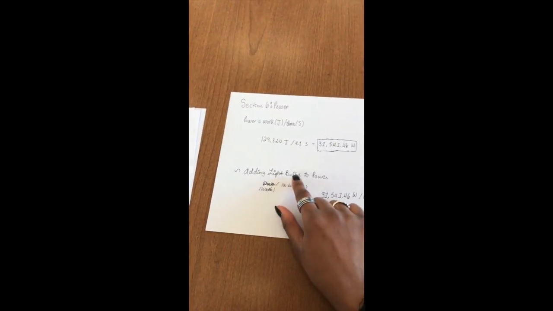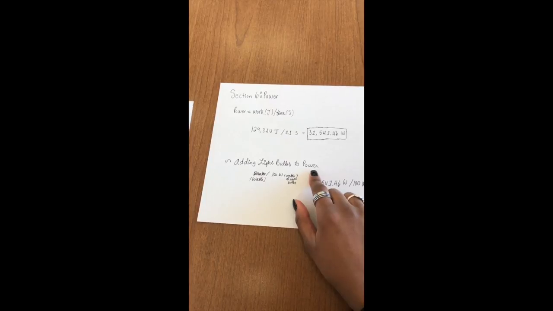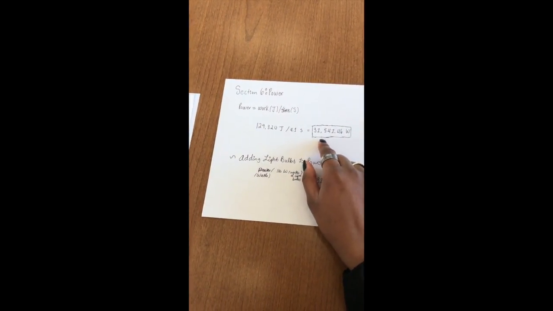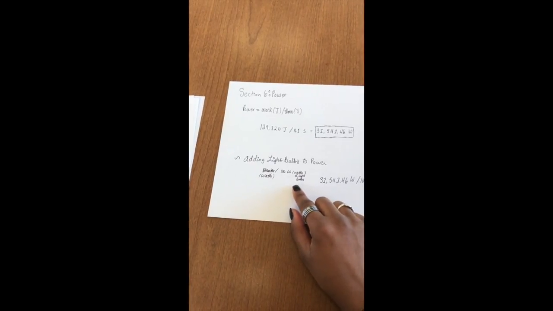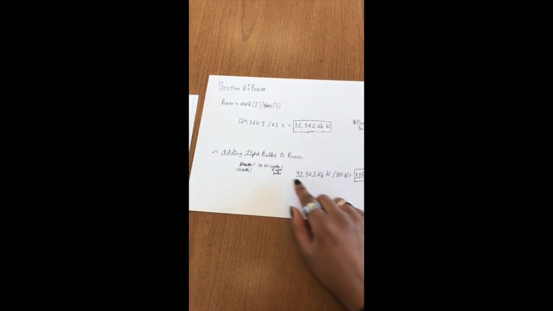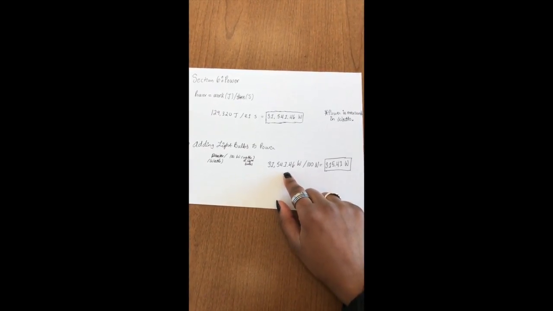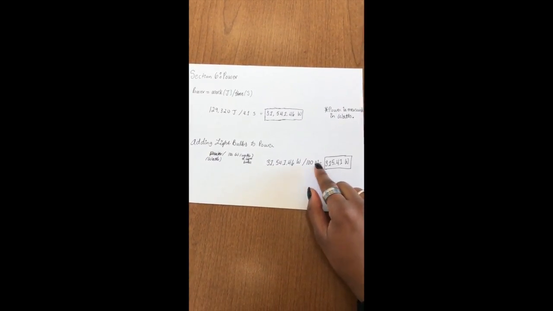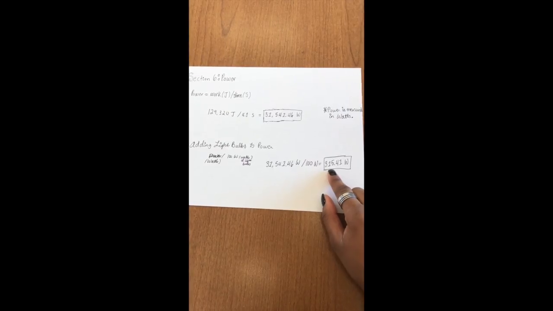So say we wanted to add light bulbs to power, we're going to do what we already found for the first power, and we're simply just going to divide that by 100 watts of light bulbs. So when you do that, 31,541.46 watts divided by 100 watts, you get 315.41 watts. And that is how you find power.